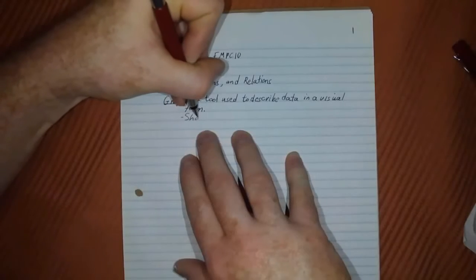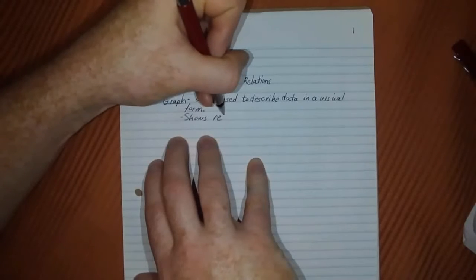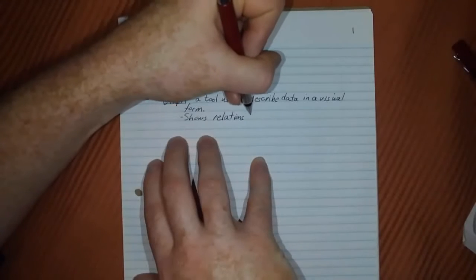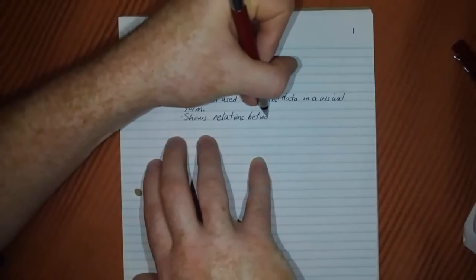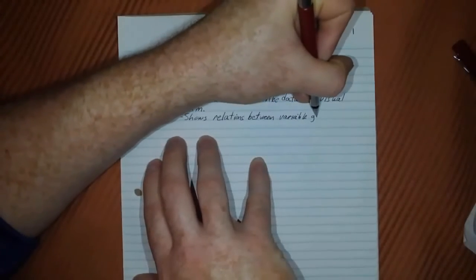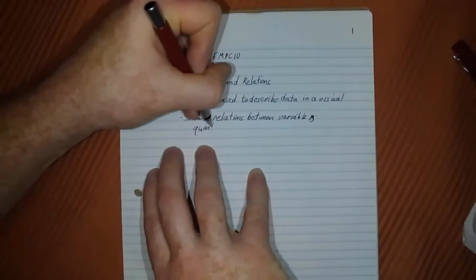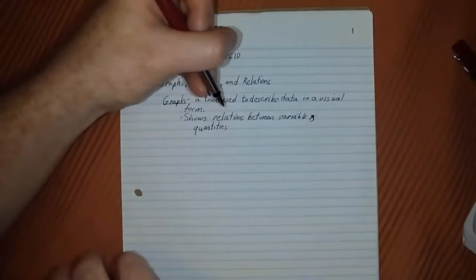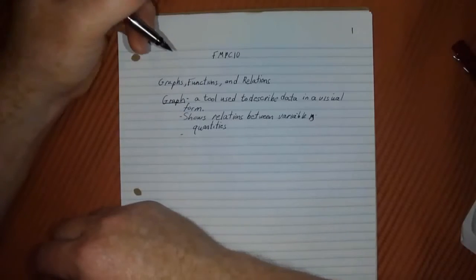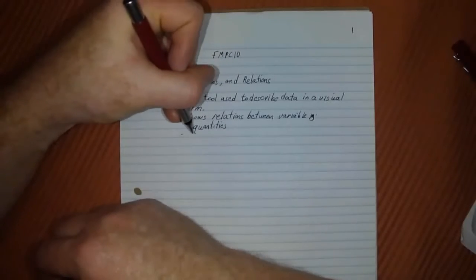It shows relations between variable quantities. And the graphs we're going to work with here and the ones we're going to typically work with are two variables along a pair of axes.